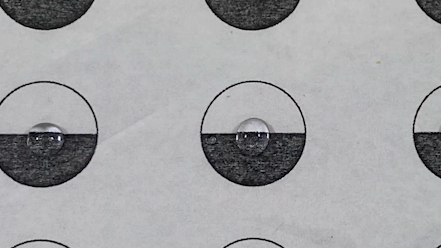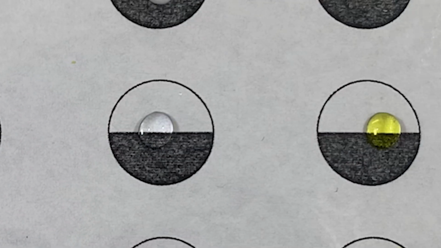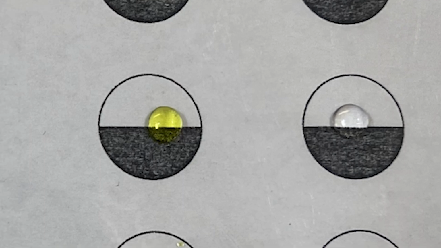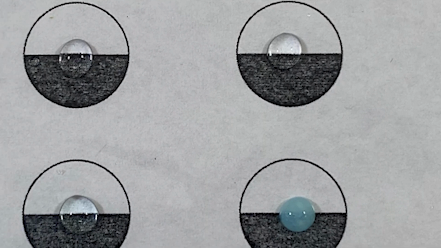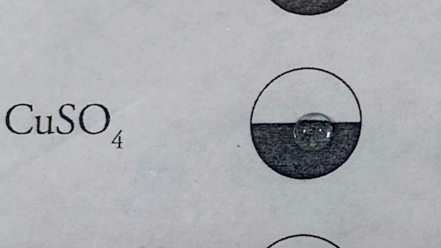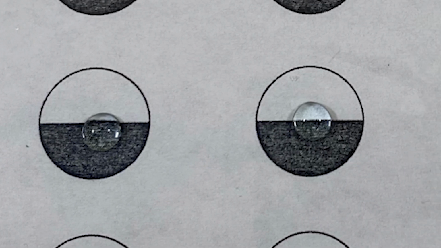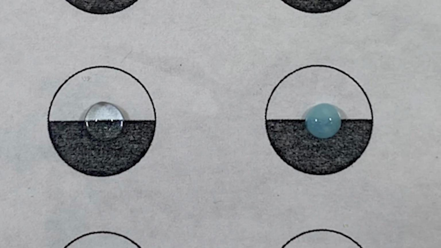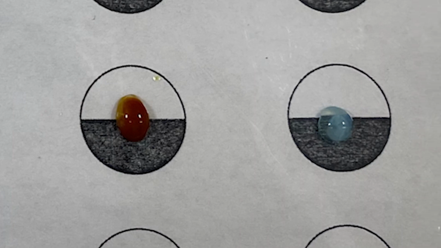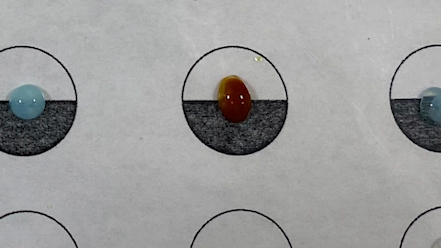Sodium nitrate mixed with sodium chloride, sodium sulfate, sodium carbonate, chromate, and sodium hydroxide. Copper sulfate added with sodium chloride, sodium sulfate, sodium carbonate, potassium chromate, and sodium hydroxide.